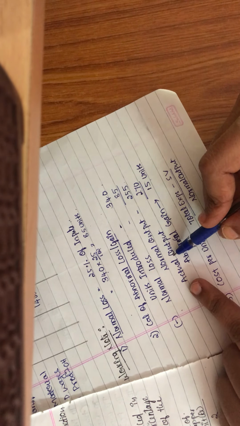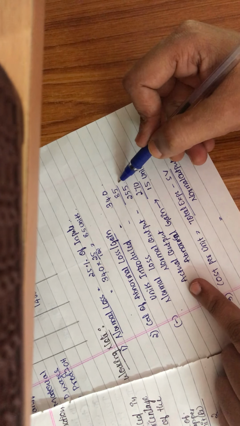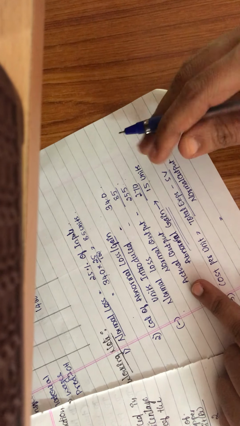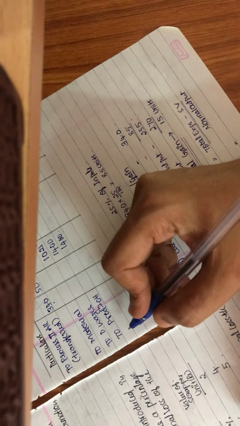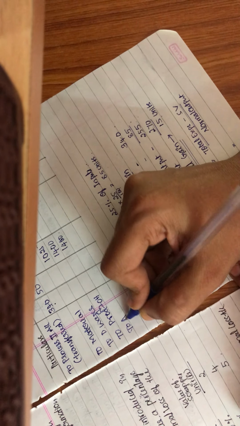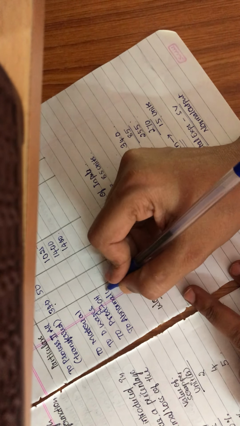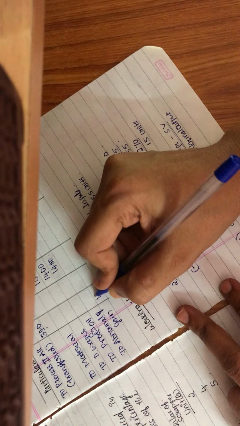Here the actual output is more than the normal output, so automatically it is called a gain. So the gain should be entered here, to abnormal gain, 15 units.